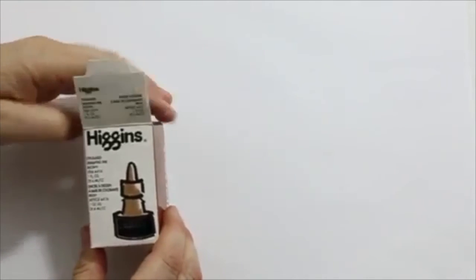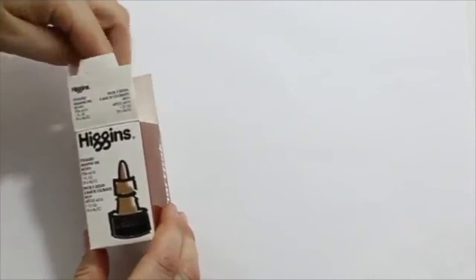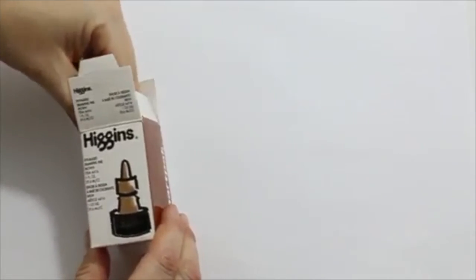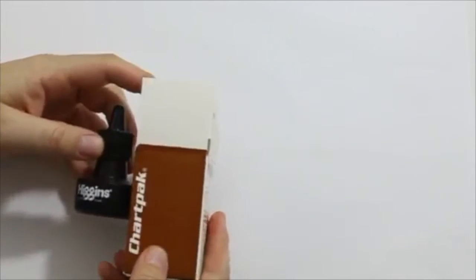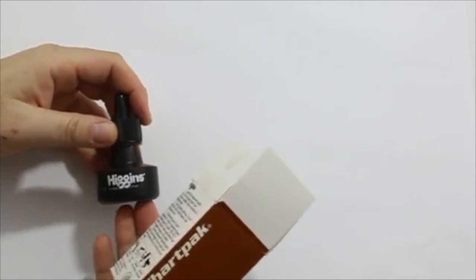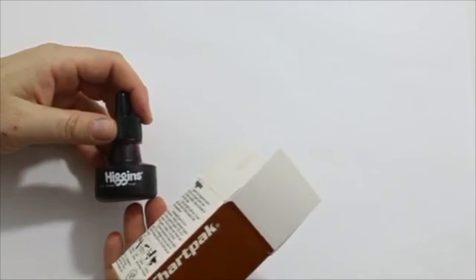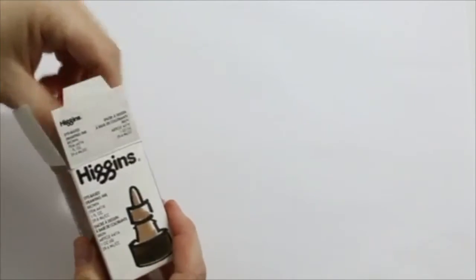What I like to do is see what other artists are using. Higgins makes a really nice ink. You get it in various colors. This is a brown, and you can play around with the colors. This is the color here of this ink, and you can use different inks to do different types of cartoons and characters using various styles, such as Bill Watterson.